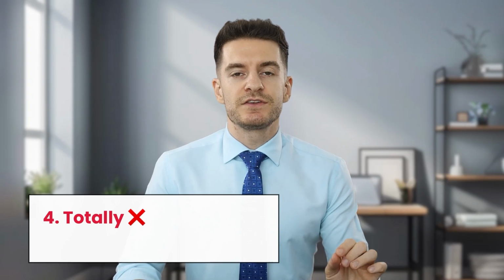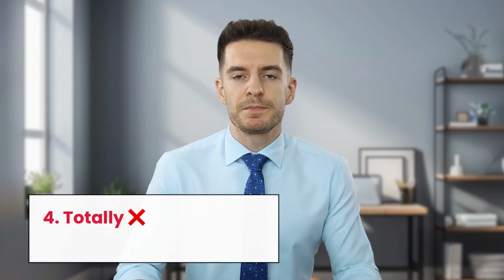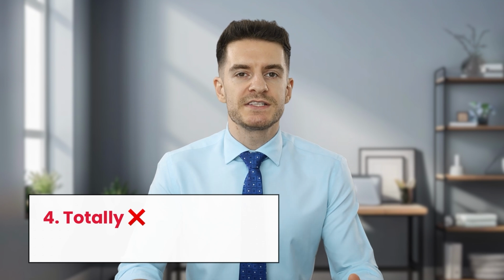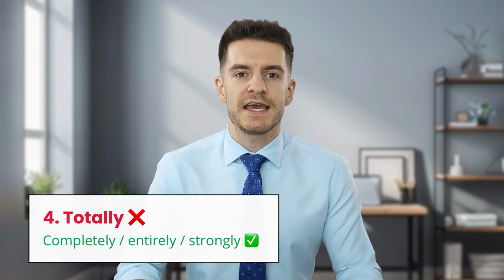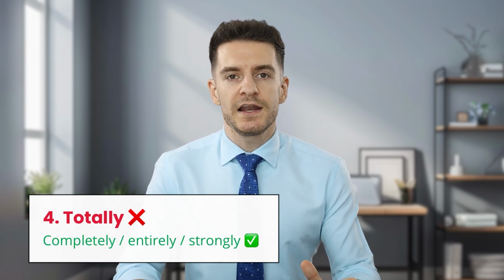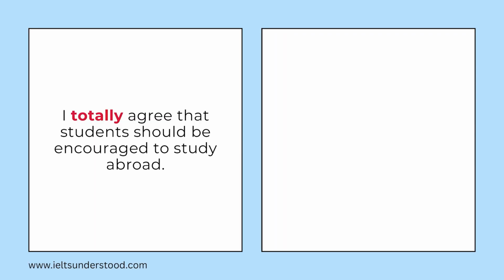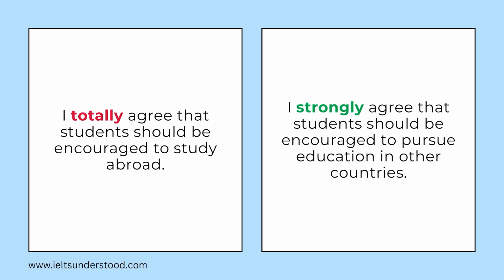The next one is totally, which just means completely or fully. So instead of saying totally, you can say completely, entirely, or strongly. For example, I totally agree that students should be encouraged to study abroad. Well, this is great. You're trying to give your opinion. However, it's too informal, the word totally. Instead, you can use the word strongly. I strongly agree that students should be encouraged.